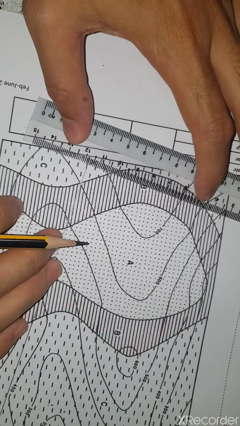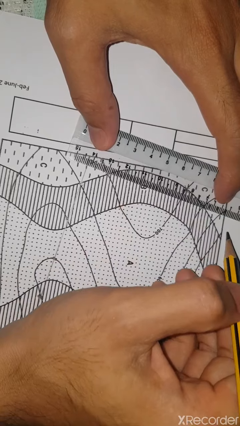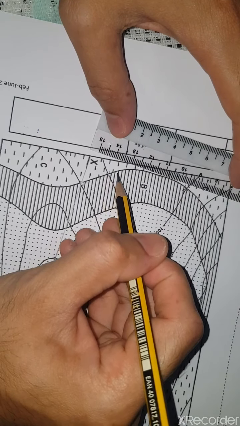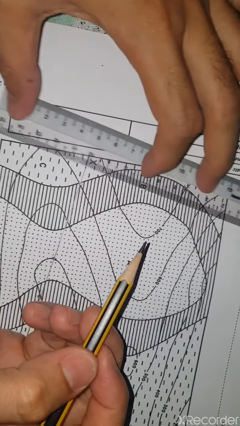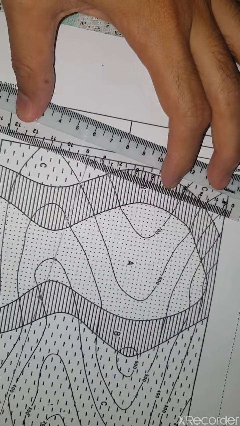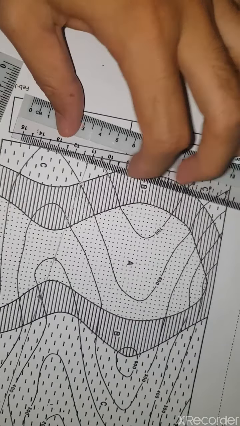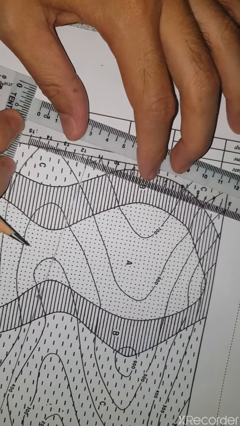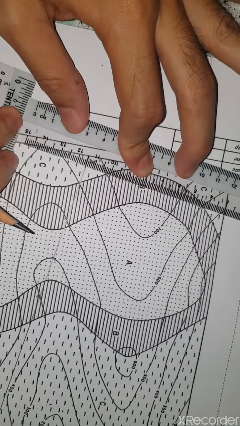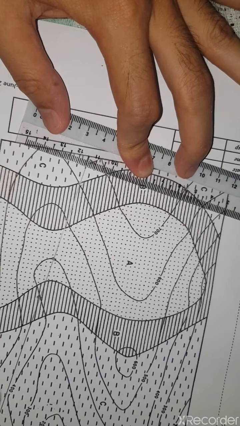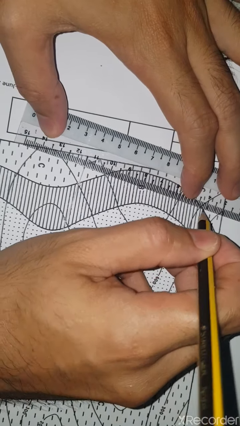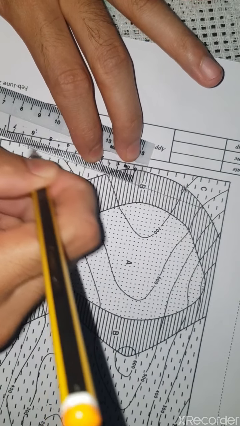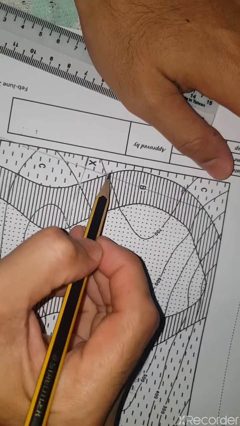So just take one point, and you must have a 90 degree line between this intersection point of contour and boundary, and also with the line of X and Y. So find another ruler to have a 90 degree angle, then just draw it.